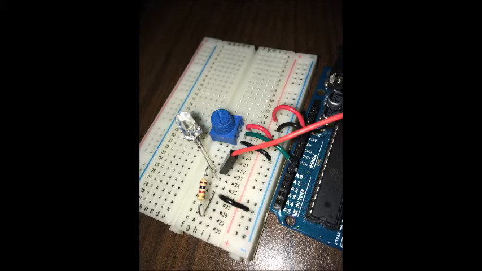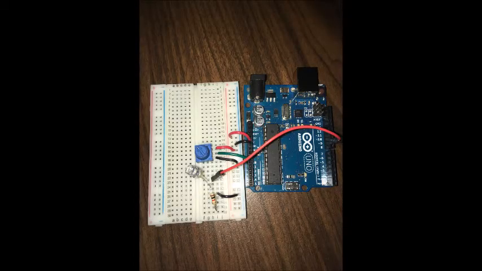Similarly, my LED light is plugged into digital pin 9. And it has to be in a digital pin, but it has to specifically be in one of the digital pins that has the little tilde next to it. And so that would be either pin 3, 5, 6, 9, 10, or 11.